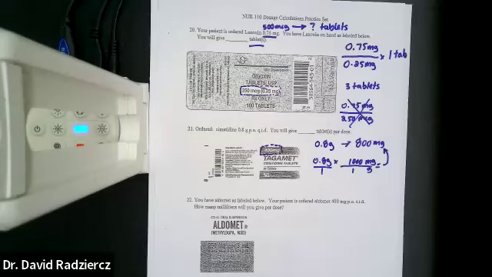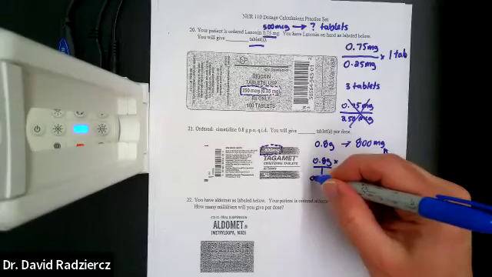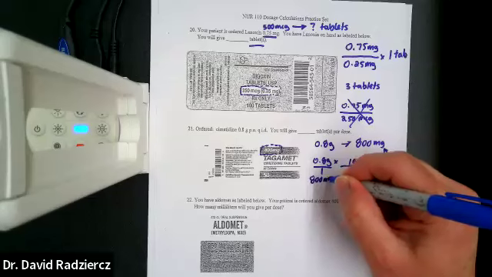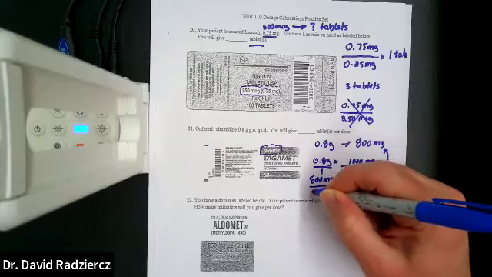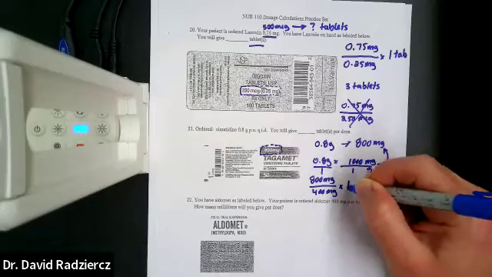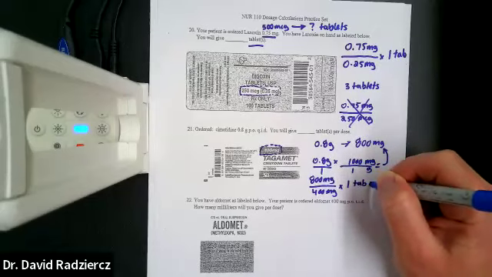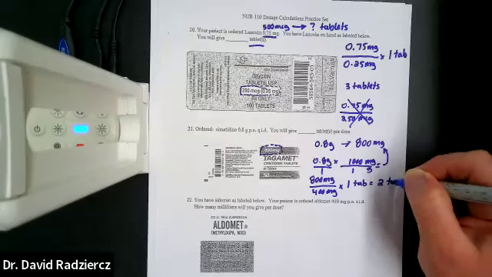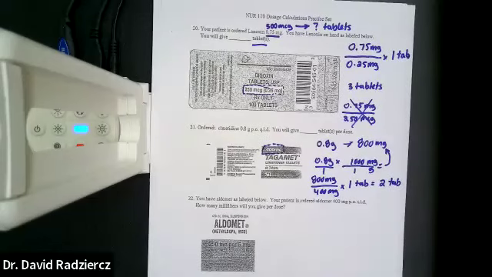Once I have 800 milligrams, then I can do my order over available. So 800 over 400 times 1 tablet. And then we're going to get 2 tablets again. You're going to find that a lot of answers get repeated. It's just that the numbers are different. Now, could you give somebody a half of a Tagamet? Yes, you can give them half because it's a tablet.